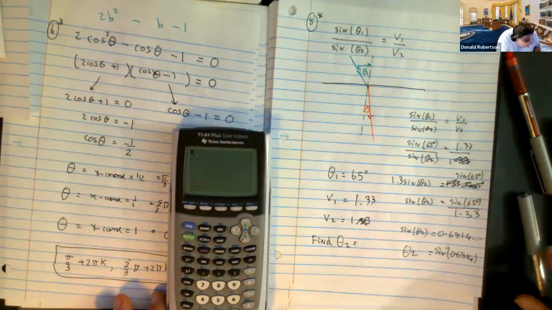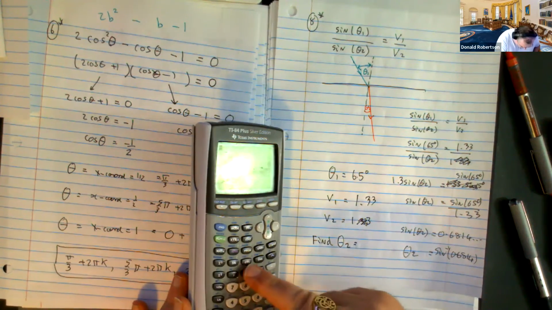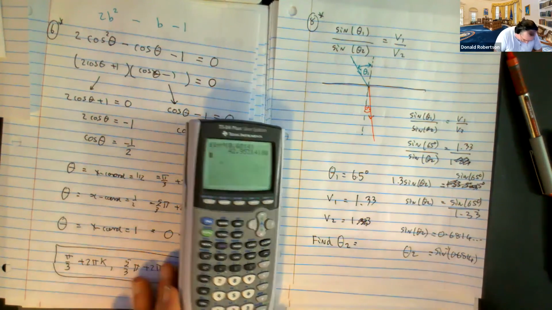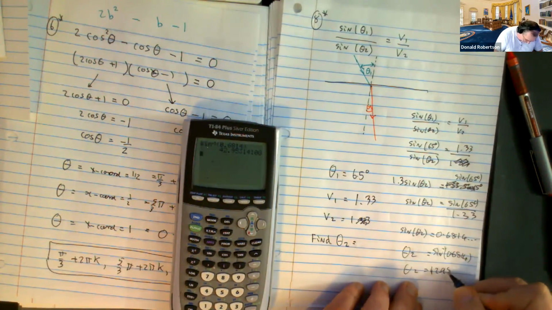On my calculator, inverse sine of 0.6814, and it's about 42.95 degrees.